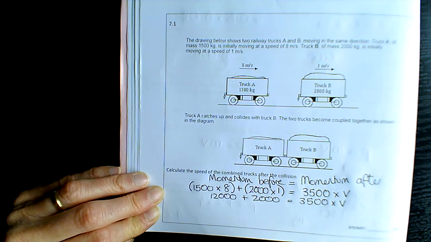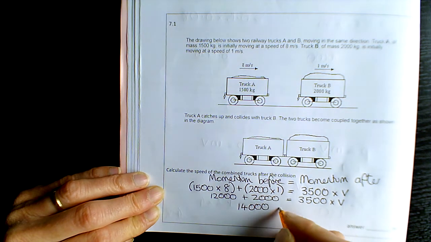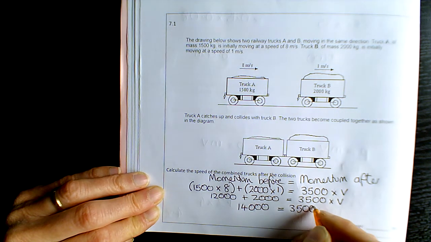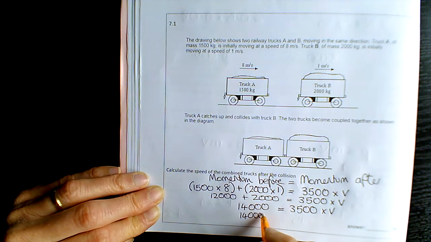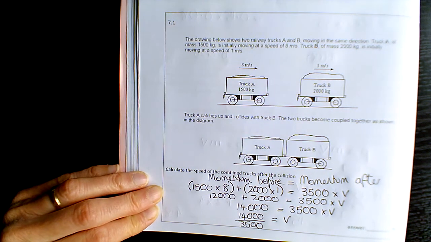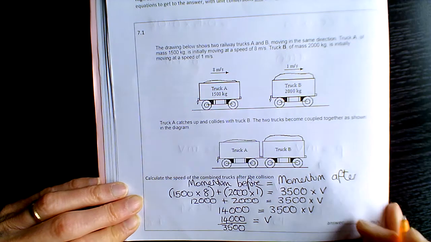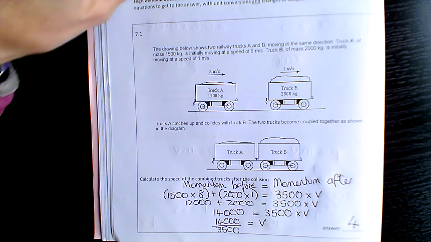So add those two together and you get 14,000 equals 3,500 times V. So to get V, you divide both sides by 3,500, and when you work that out, you get an answer of 4 meters per second.